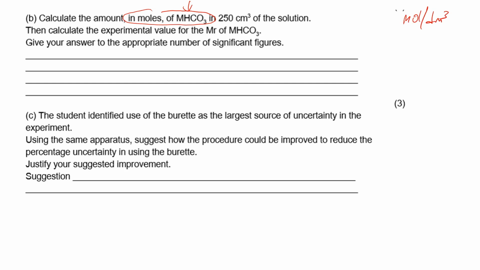No. However, we do have the concentration of HCl in moles per dm cube, which is 0.102 moles per dm cube, right? So using this information, we can calculate the concentration of the MHCO3 in moles per dm cube. Okay, that's the first thing we're going to do.